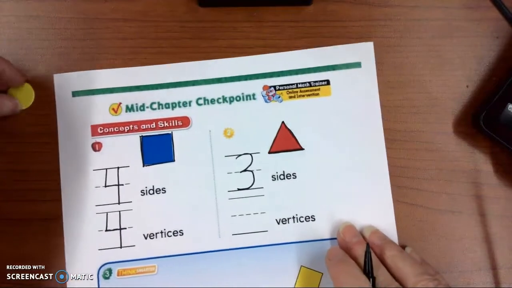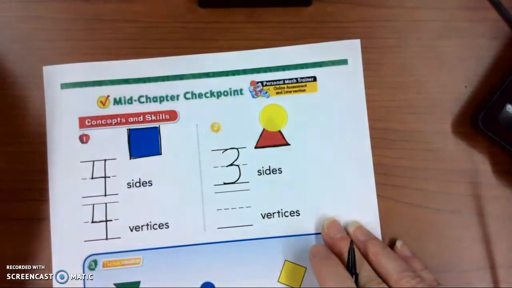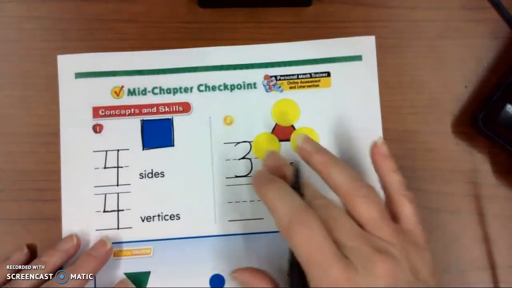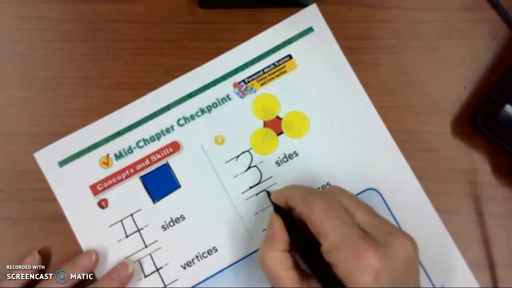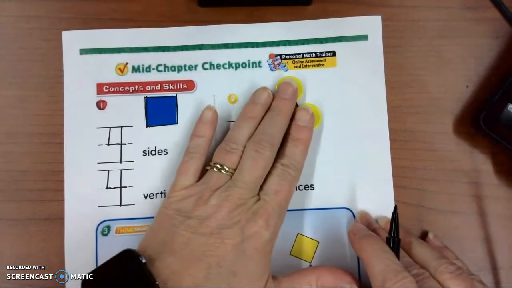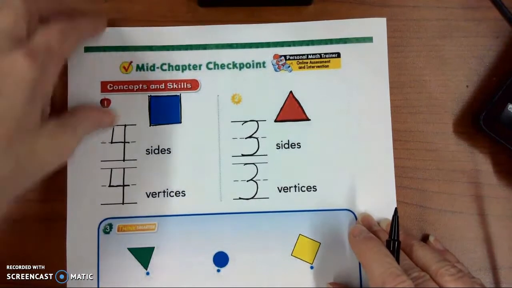Then we put a counter on the vertices. 1, 2, 3. Each vertex has a counter, and there are 3 vertices. So this shape has 3 sides and 3 vertices, and you know that's a triangle.